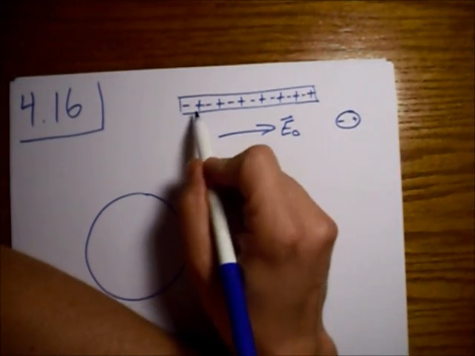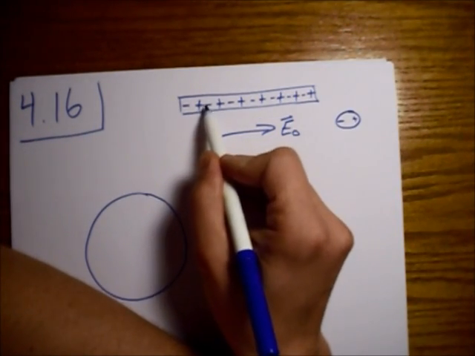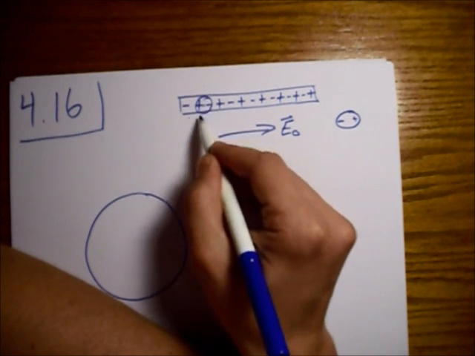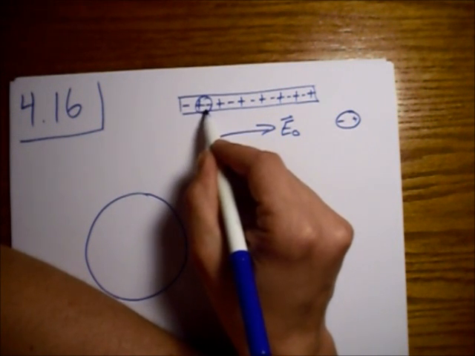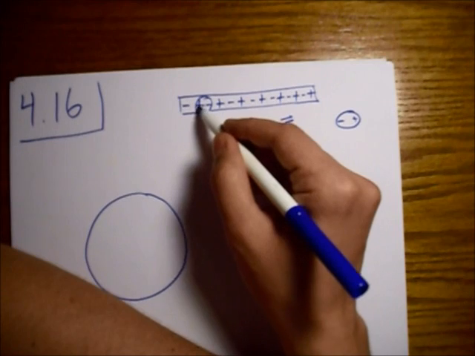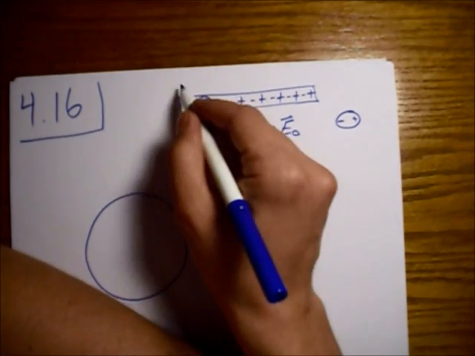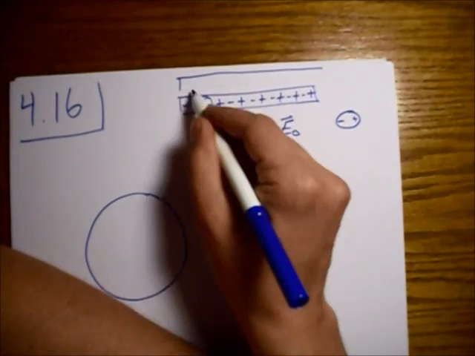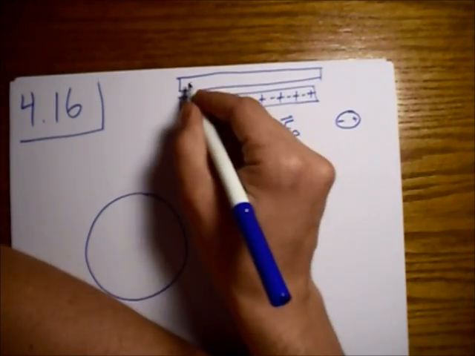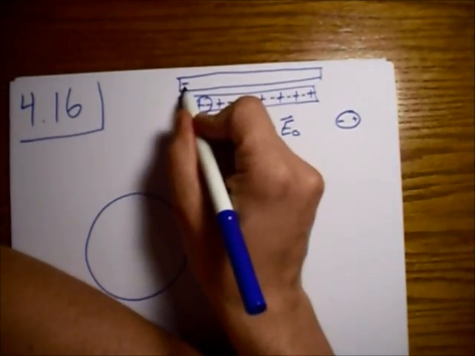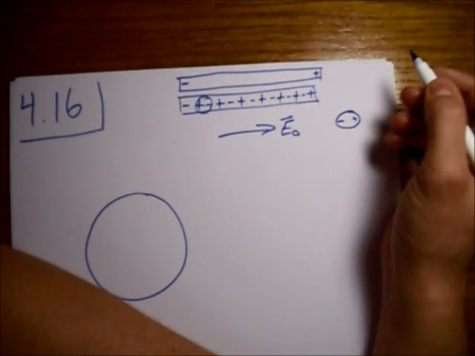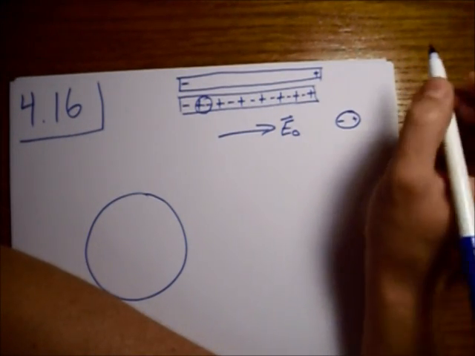Okay, and if you look at these charges in here, these will tend to cancel out. So in essence, this is equivalent to just having the leftover charges, a minus on this side and a plus on this side.